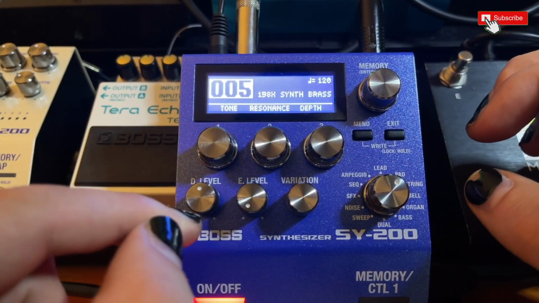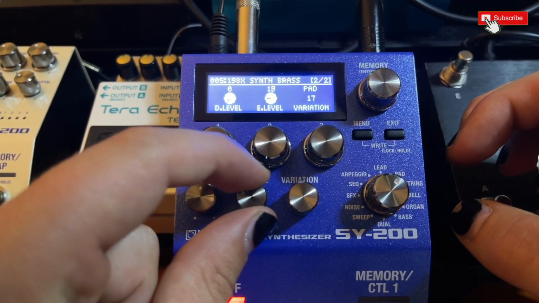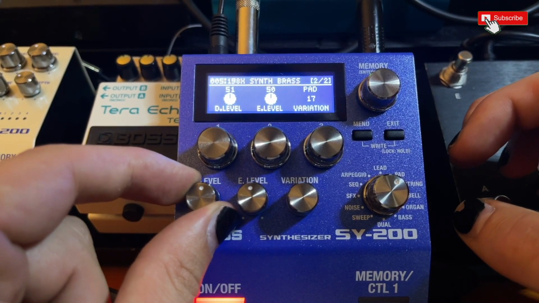Now watch the direct level. I've got it set at 50. Now remember, I moved it to 100. It's back down to 0. Now the knobs do respond immediately as soon as you touch them. So if I move that, now it's at 50.